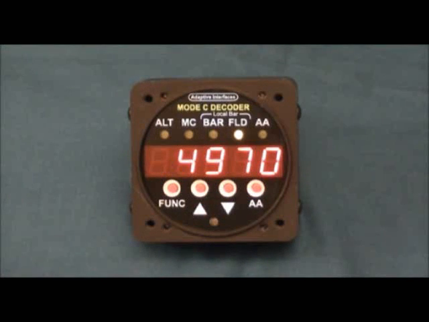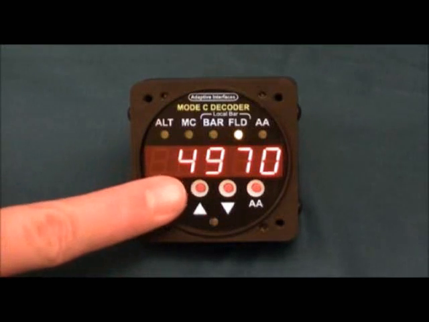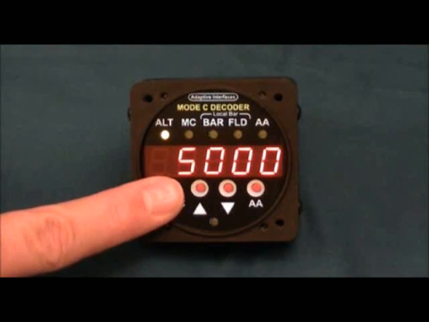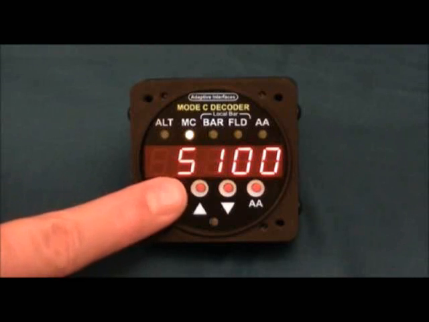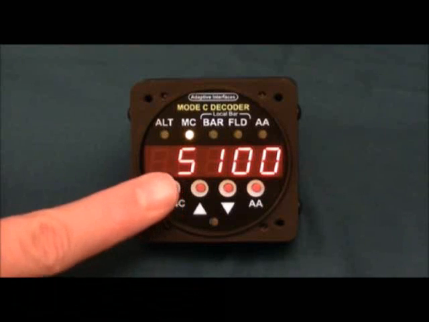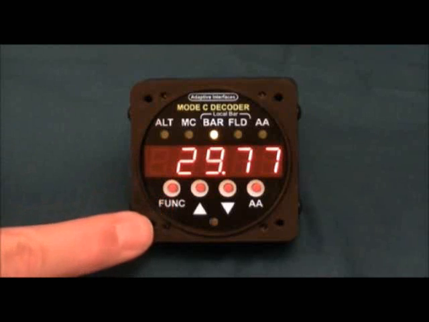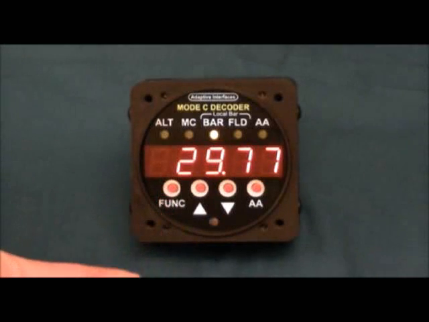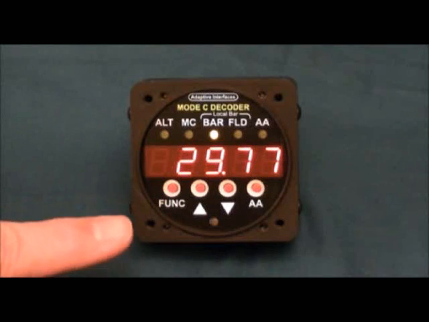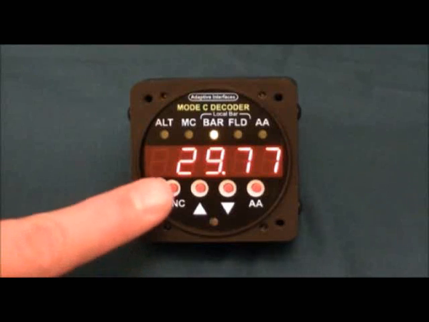That altitude is now stored into the instrument, and if we step through the functions, we'll see that one, we have a proper corrected altitude, we still have our raw mode C altitude, and it's calculated back to our known barometer setting of 29.77 inches of mercury.